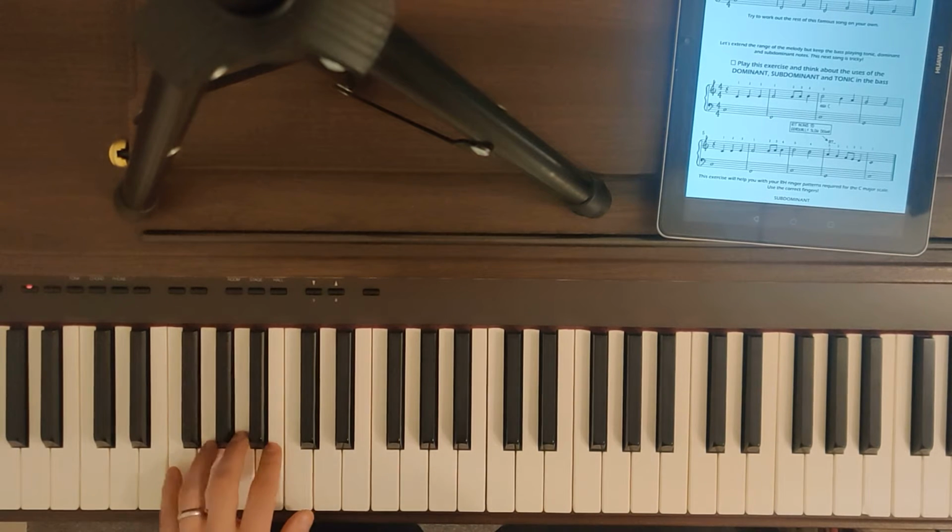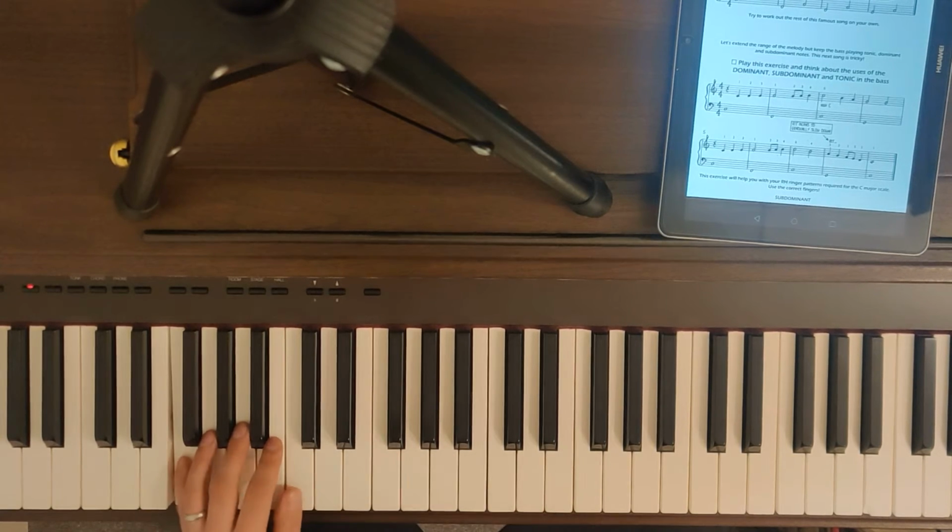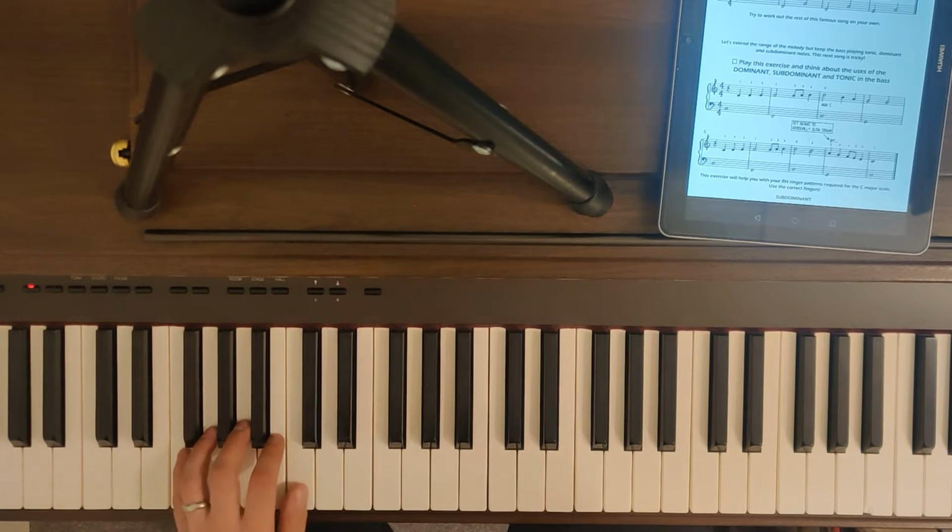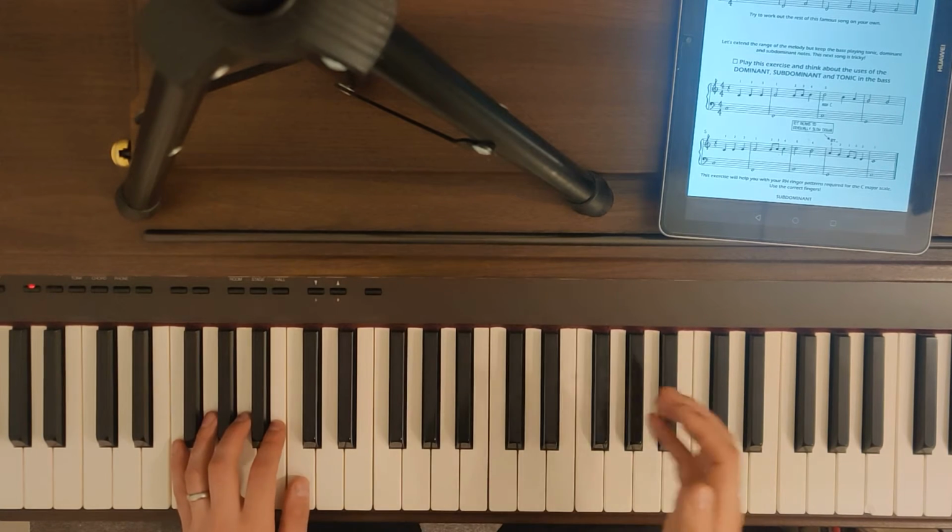and 1, 2, 3, 4, 5. Fifth note going down is the F. So the F is the subdominant when playing in the key of C major.